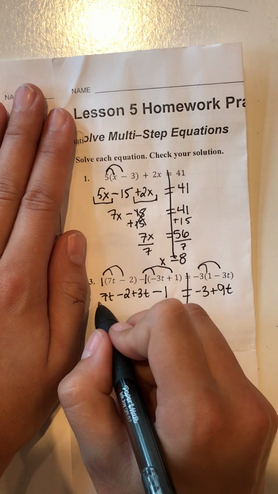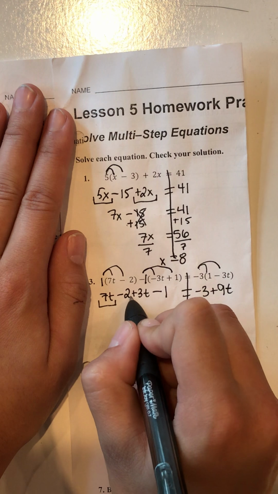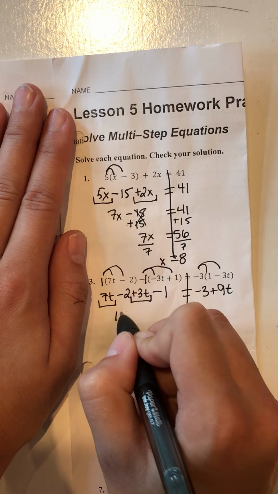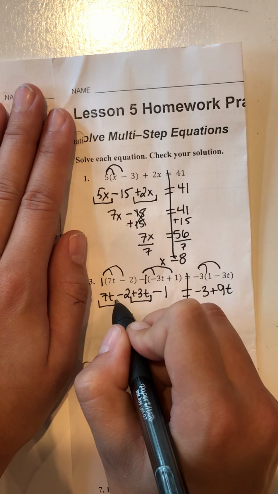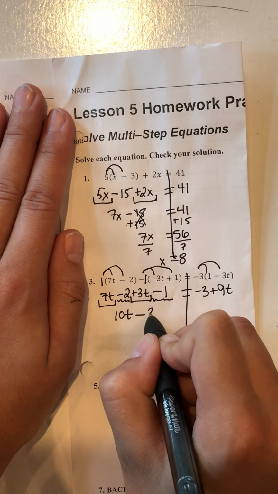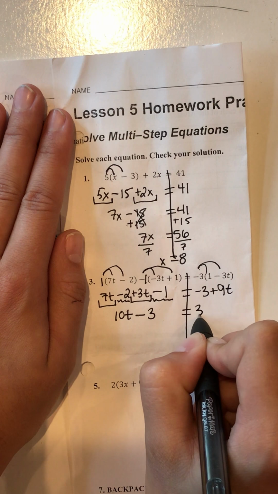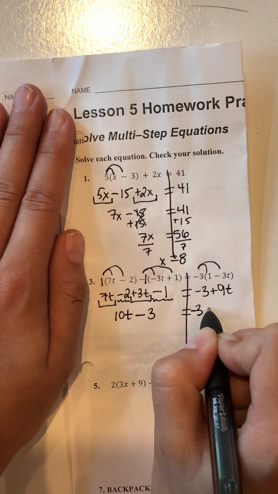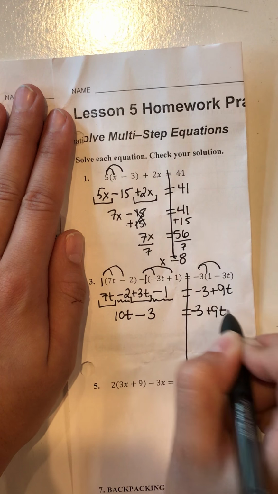After you distribute, you look for like terms. I do see that there's a 7t plus 3t, which gives me a 10t, and a negative 2 minus 1, which is minus 3. Drop down the negative 3 on the other side, plus 9t.